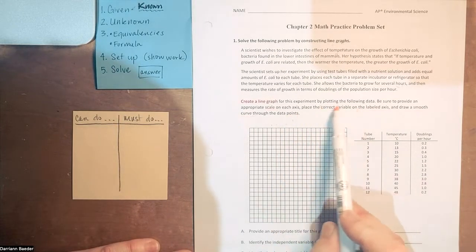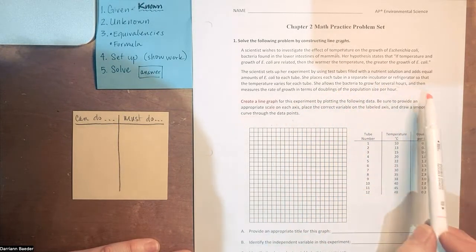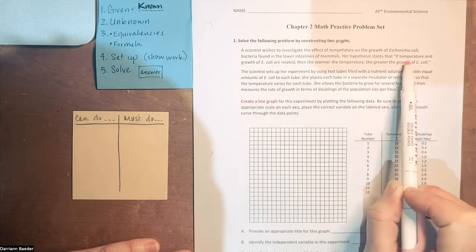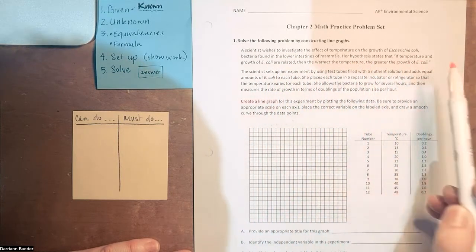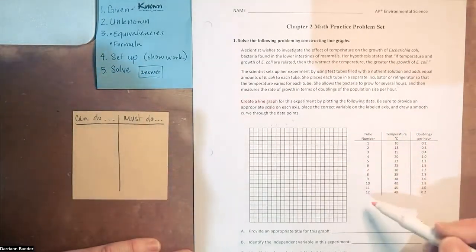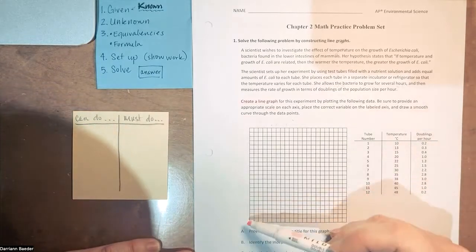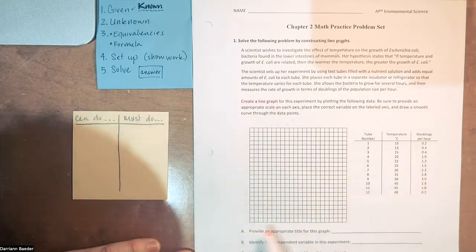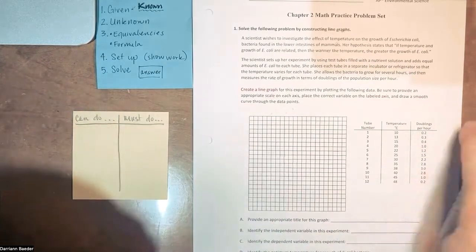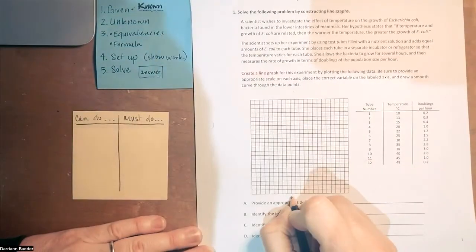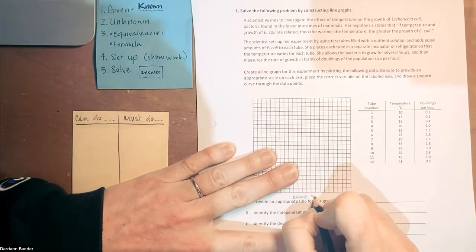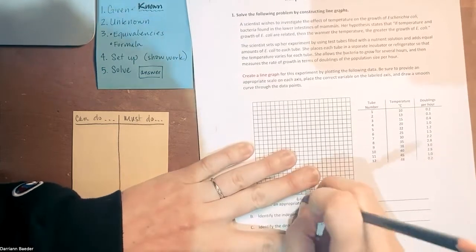So when it says, where am I looking? Temperature and growth of E. coli are related. The warmer the temperature, the greater the growth. So growth over temperature. The number of test tubes isn't going to be graphed, but basically we're going to put doublings over temperature, which is X and Y, right? So, always labeling axes. Temperature in degrees Celsius. I always put the appropriate unit.